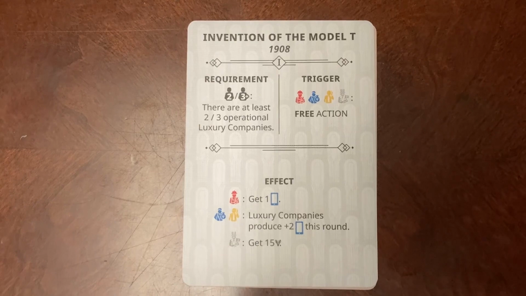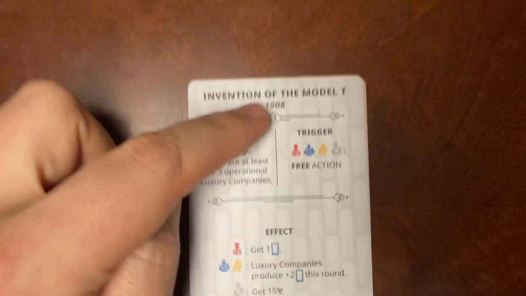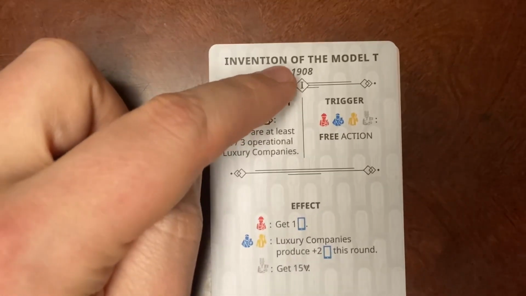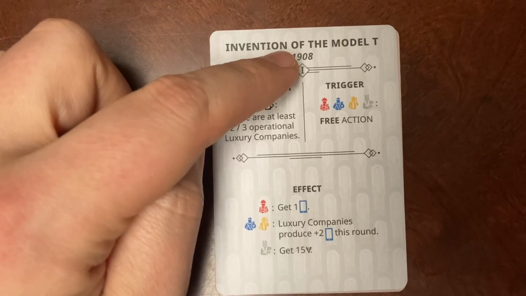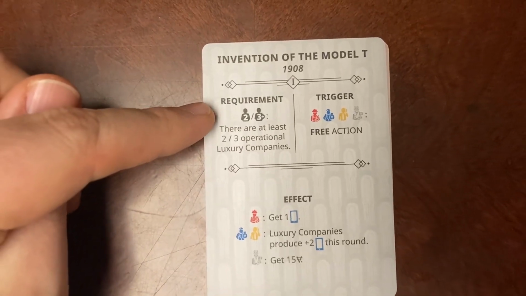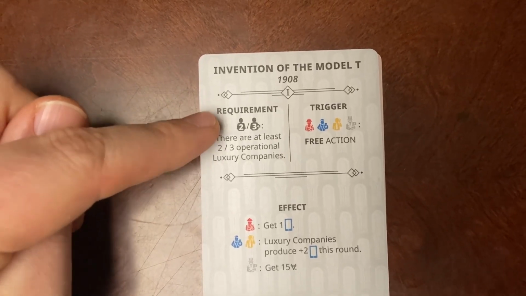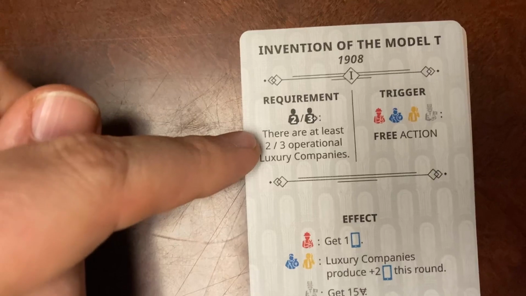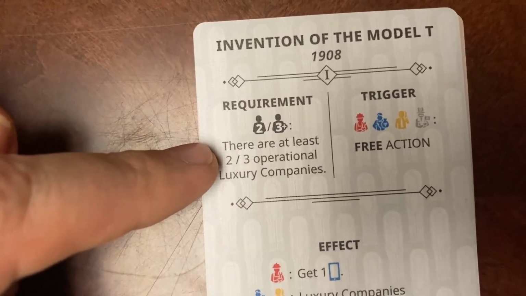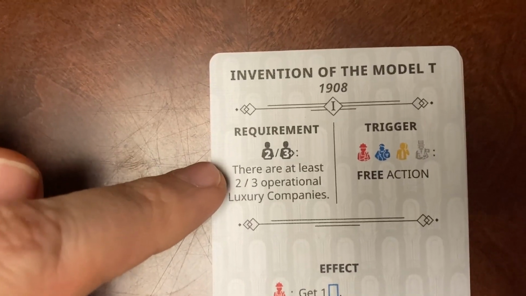Okay, so you have the number of the period card. The number of the period card should correspond with the round that you're in. Then you have a requirement, right? So this says the requirement: there are at least 2 out of 3 operational luxury companies. So you have to have 3 luxury companies built, and 2 of them must be operational.